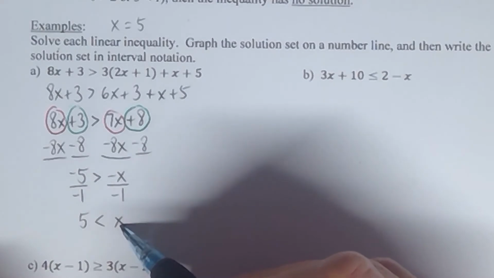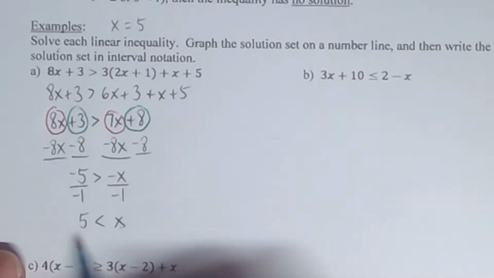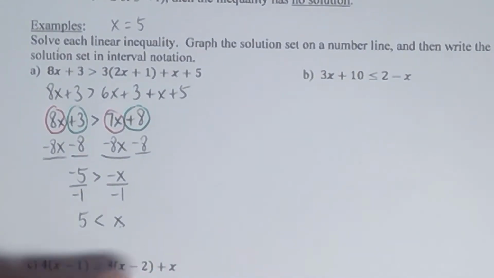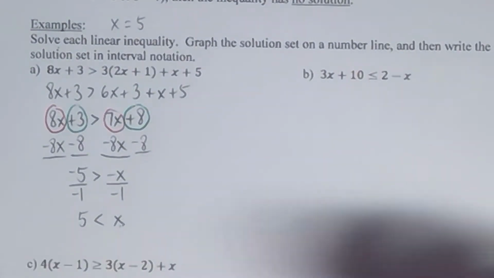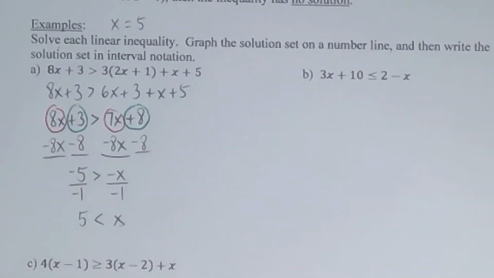Or how about 9 into the x? Or how about 10 or 11 or so on, so on, so on? Okay, there's a whole bunch of numbers that are going to make this true. The typical inequality problem, you guys, is going to have an infinite number of solutions.